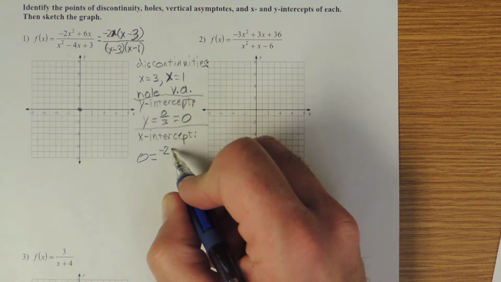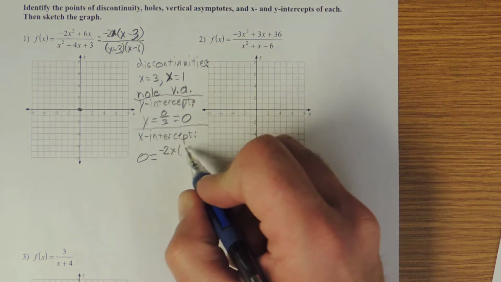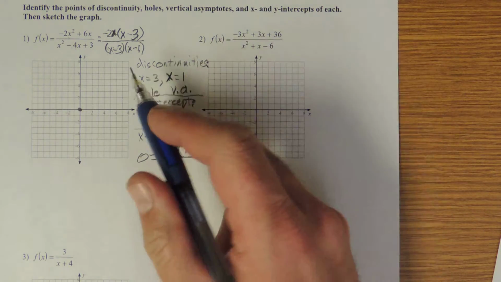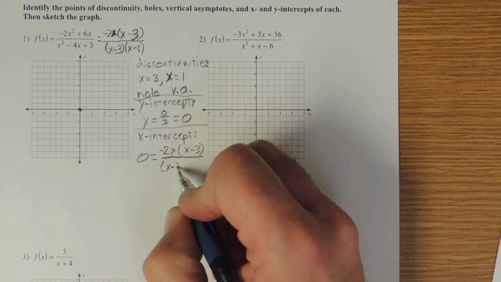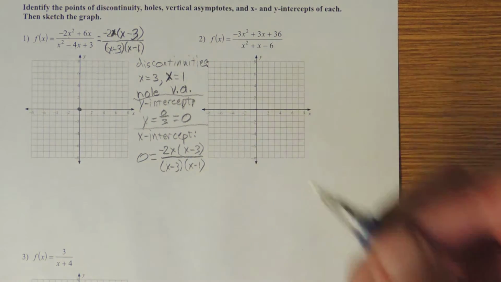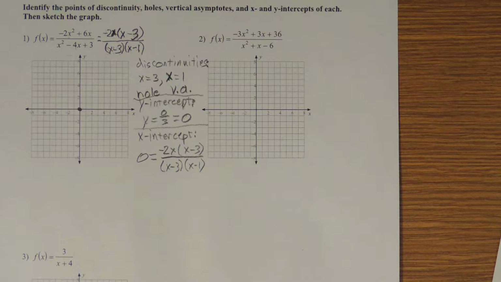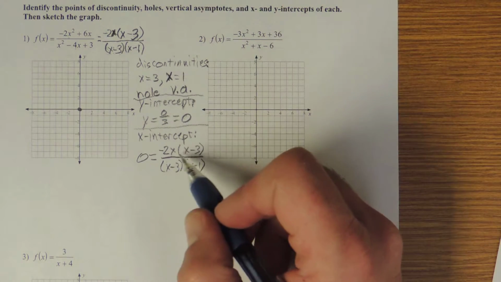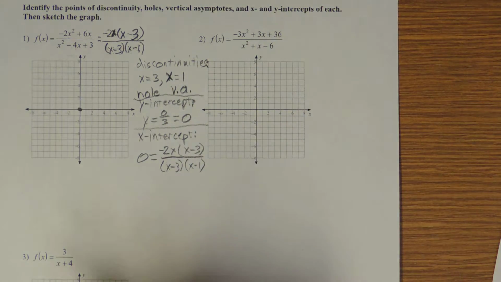And I'm going to go to my factored form now. If I look at my rational function, the way to make the rational function 0 is to make the numerator 0.